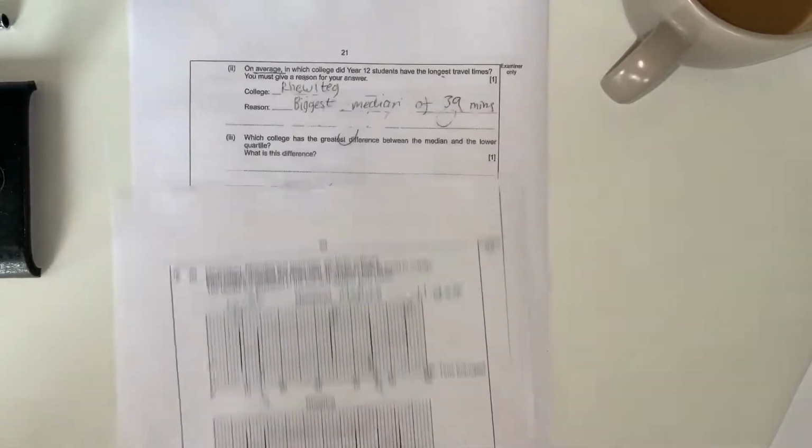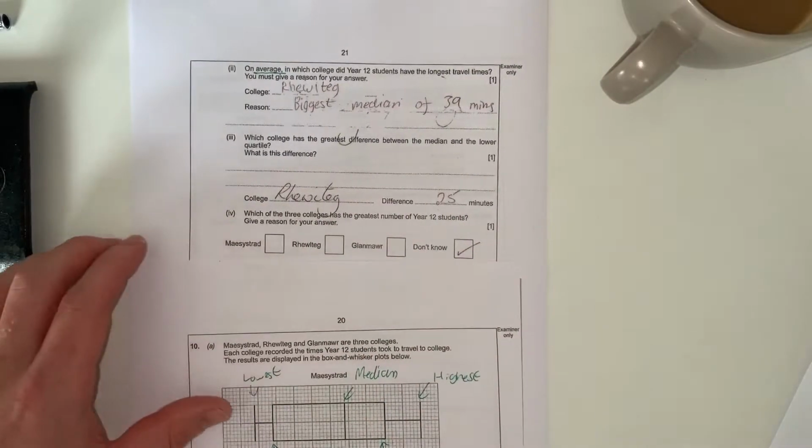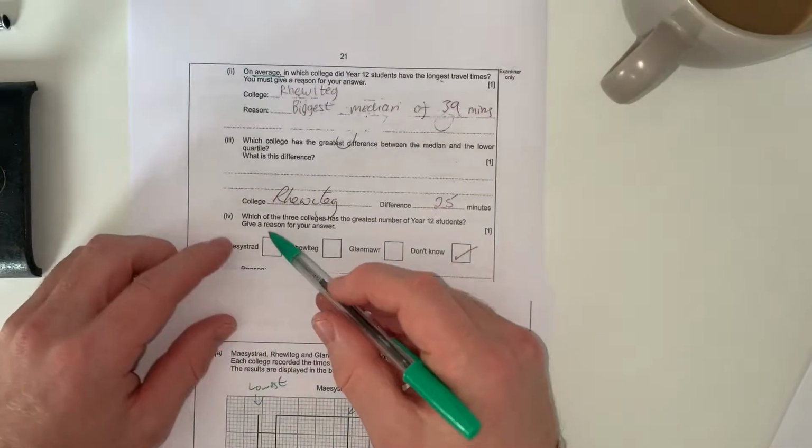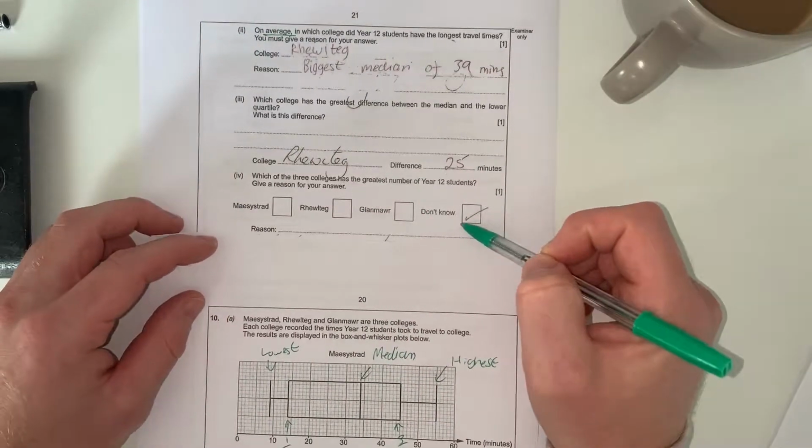Okay, so that was root egg, and the difference was 29 minutes. 39 take away 14. Next one, which of these 3 colleges has the greatest number of year 12 students? Why do you not know?